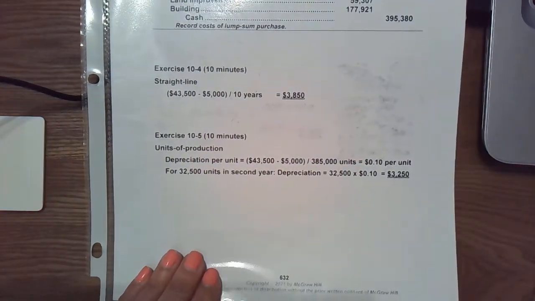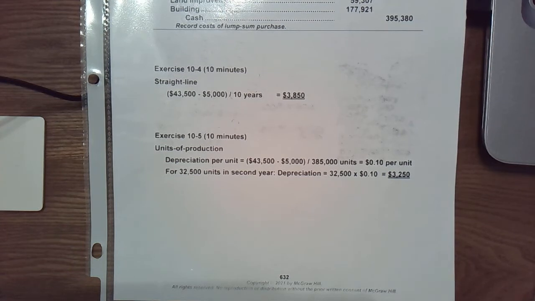And this will look like problem 10-2A, which I will show you as we get to that problem. Okay, so with that, the first thing that I want to do is to show you problem or exercise 10-4 and 10-5. This is calculating out the straight line and units of production for an asset.